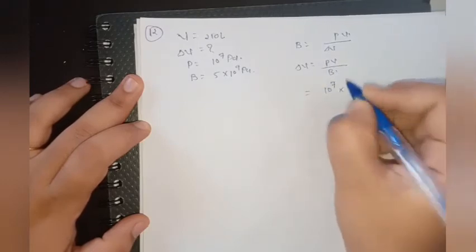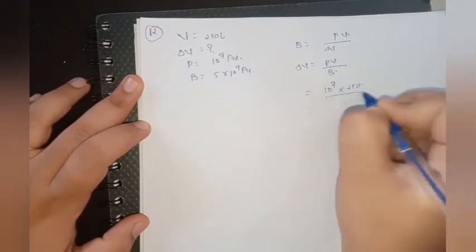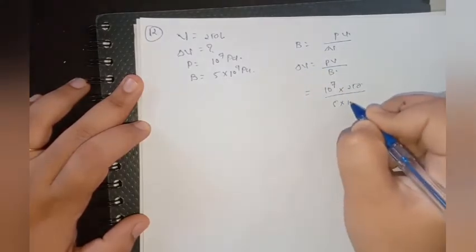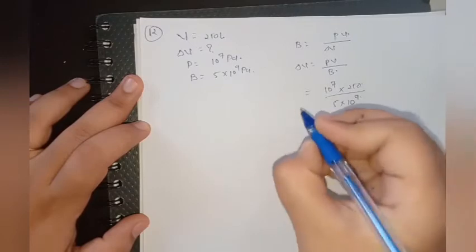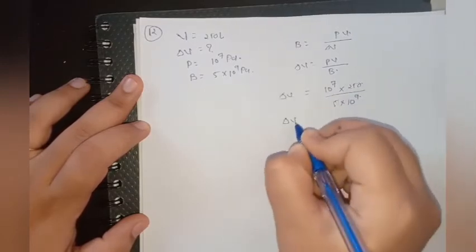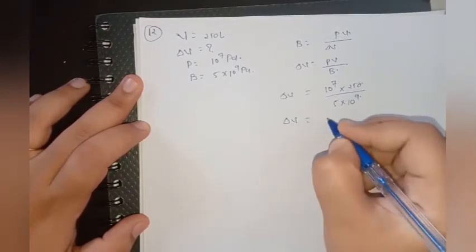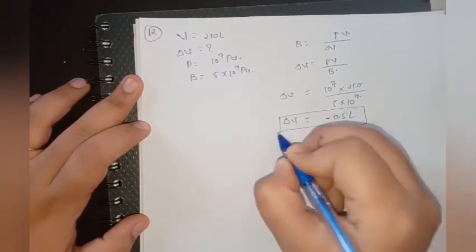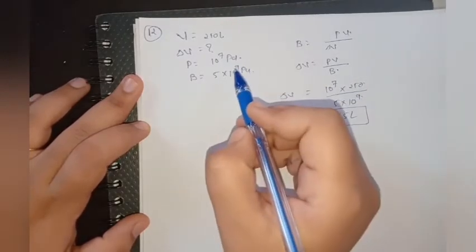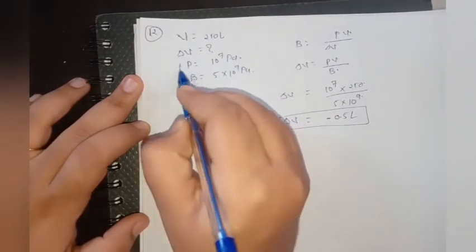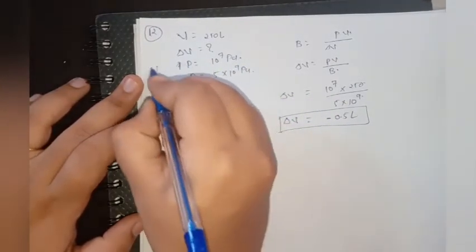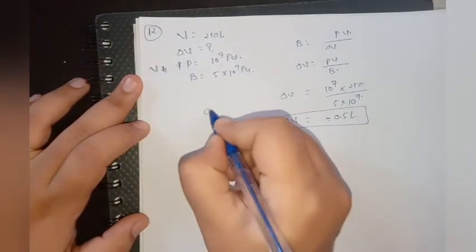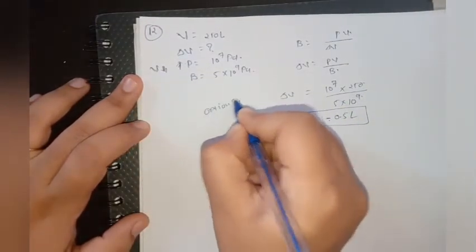Pressure is given 10 power 7, volume is 250 liter, and bulk modulus is 5 into 10 power 9. Simplifying this, we will get delta V equal to minus 0.5 liter. Here, as pressure is increased, the volume will decrease. That's why delta V is negative. So option 2 is the correct option.